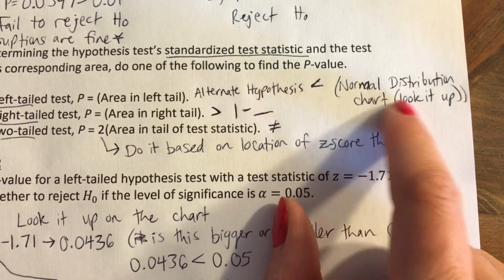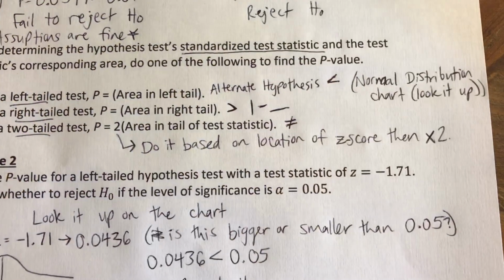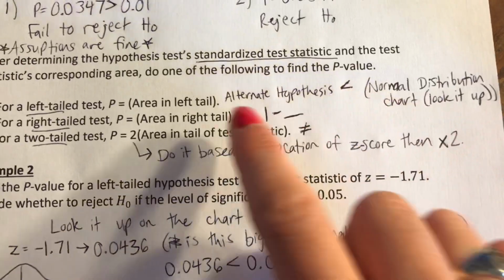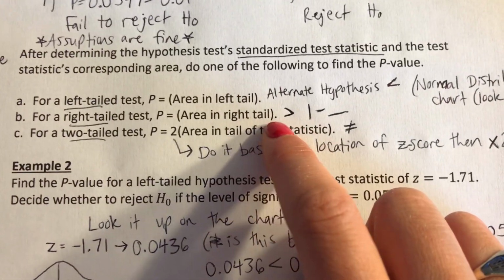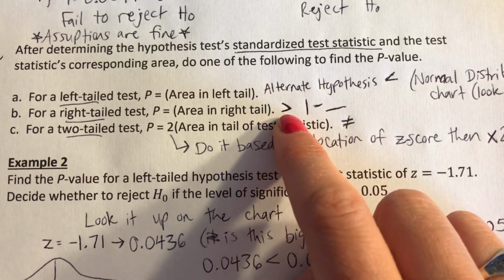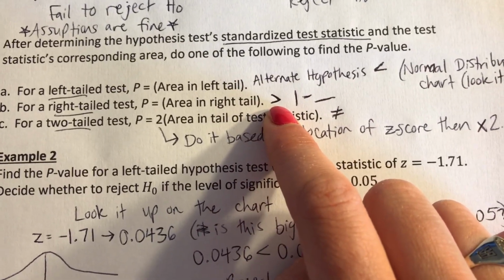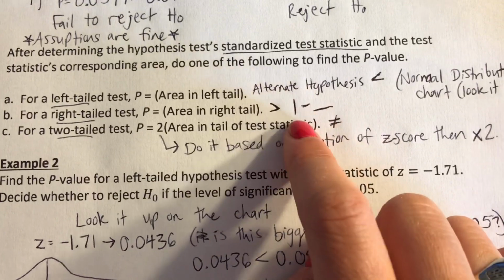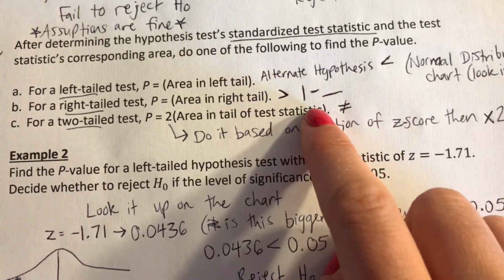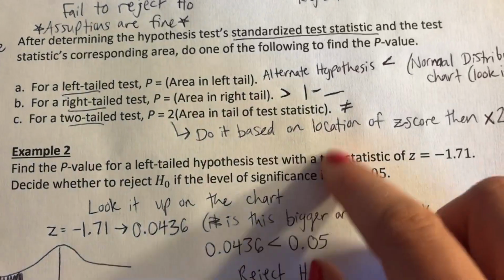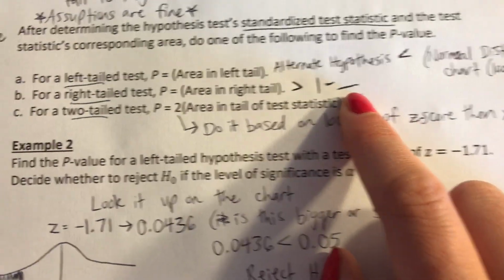So our alternate hypothesis has to be less than. Really, you can just look this up on your chart and see if it would be left-tailed or right-tailed. For right-tailed, our alternate hypothesis would be greater than, and we would write it out as 1 minus blank. We'll do some examples down here that will explain how we write that.